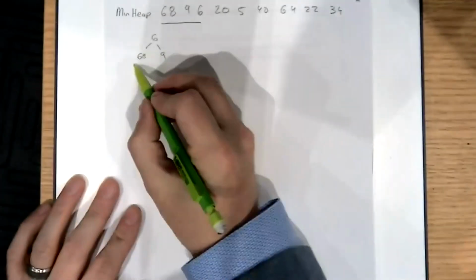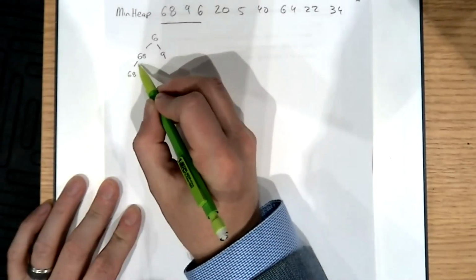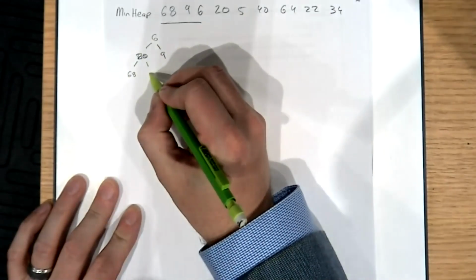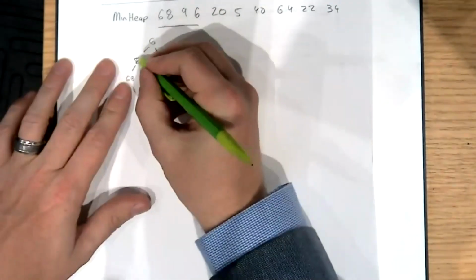So 20 is going to be less than 68. So 68 is going to be moved down and 20 will be here. 5 will be moved here, but then 20 gets down and then 6 is going to be moved here and then 5 gets moved up. So this will be 6 and this will be 5.